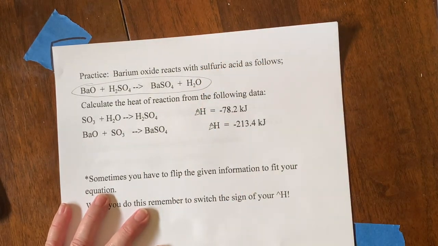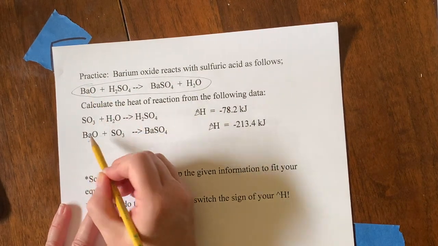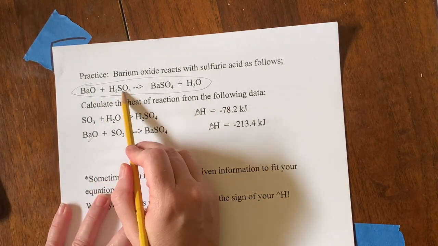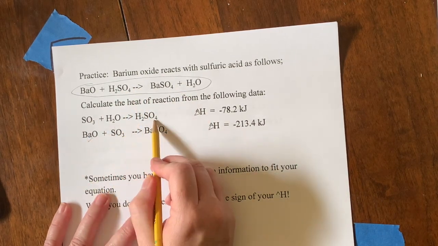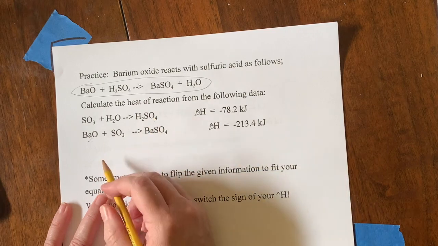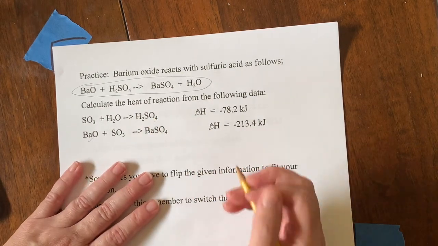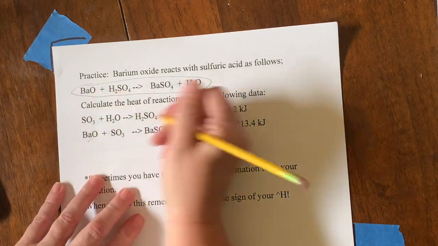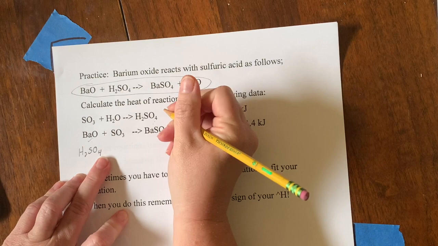So let's check to see if things are on the correct side. Barium oxide, that looks good. Sulfuric acid. Oh, well, down here, sulfuric acid is a product. I don't want it as a product. I need it as a reactant. It's fine. What I'm going to do is flip it around. And I like to rewrite these just to make sure that things are looking right.